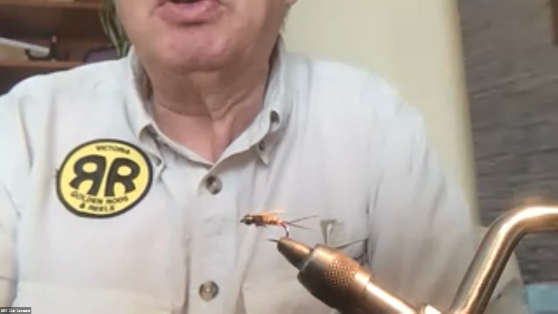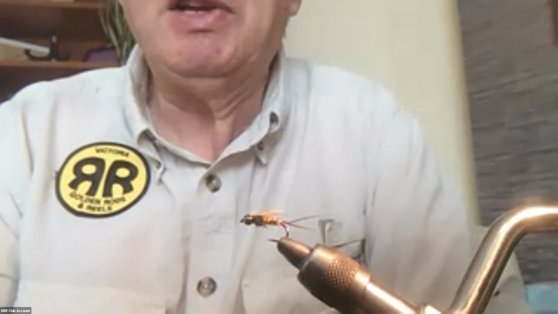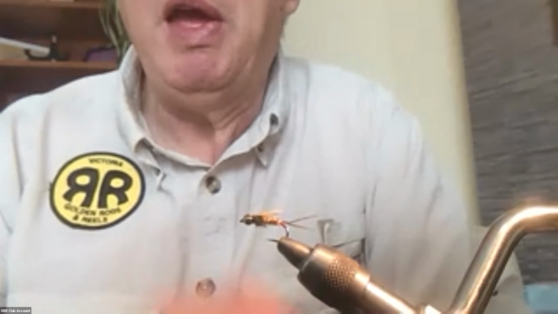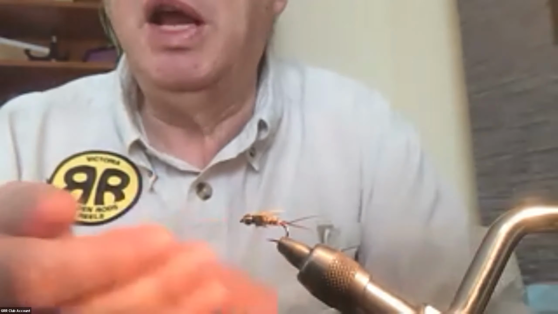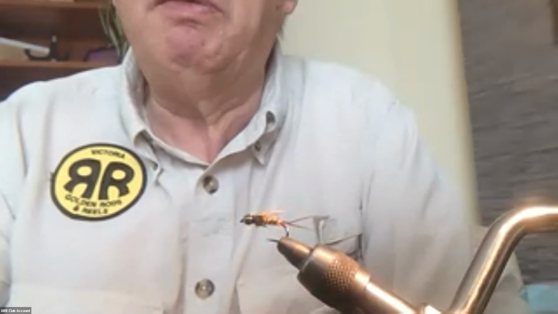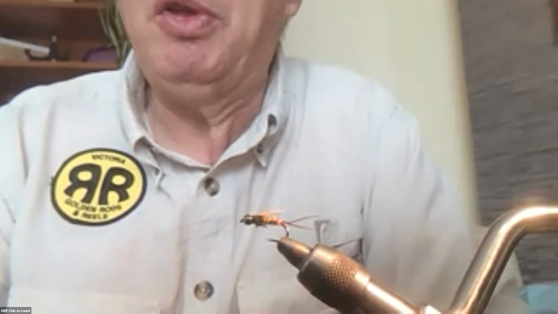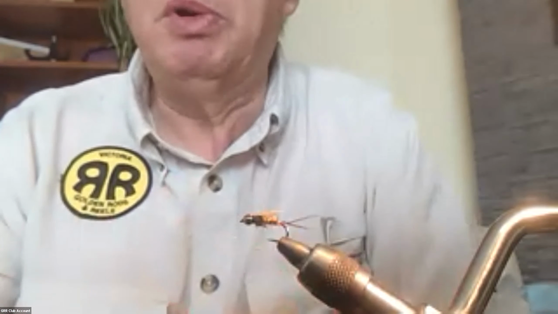And then there's the swimmers, which are for still waters and for pools. They actually are long and skinny, and they will swim. And those you can fish on a line and strip them. So you want to think a little bit about where you're fishing, what kind of water it is, and whether you want to tie patterns that are for crawlers or for swimmers.